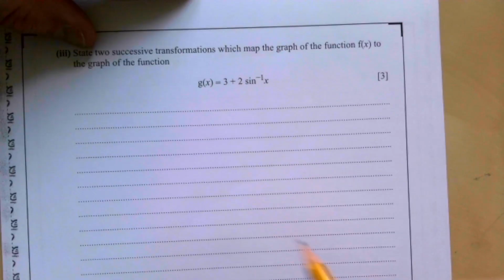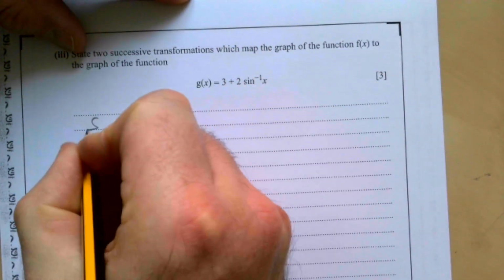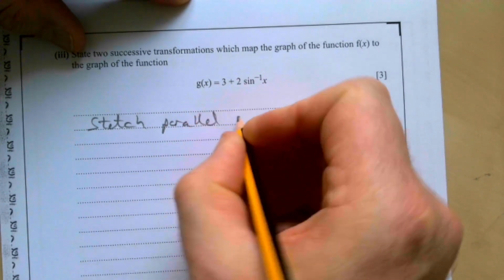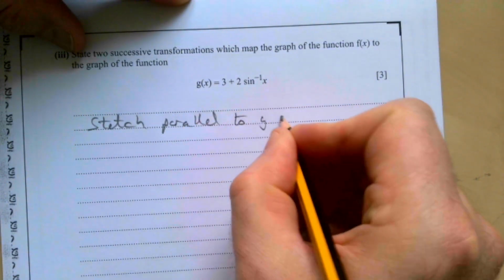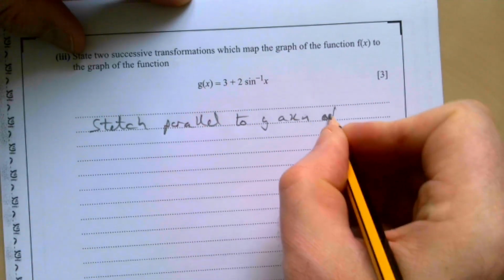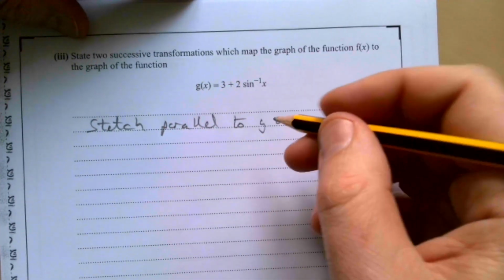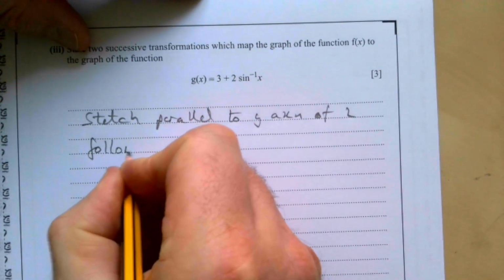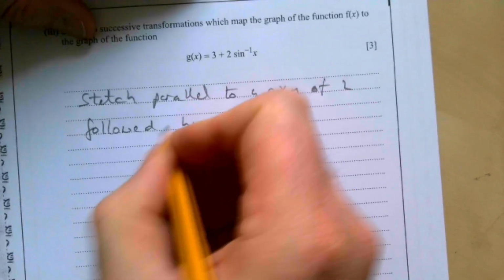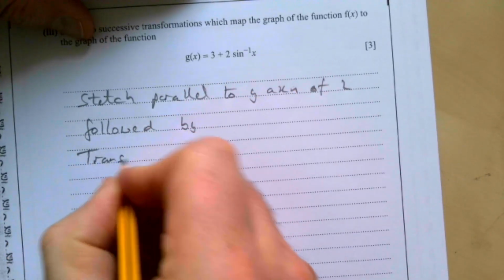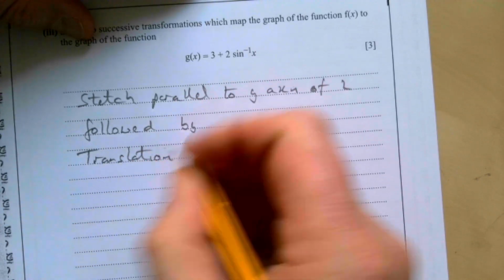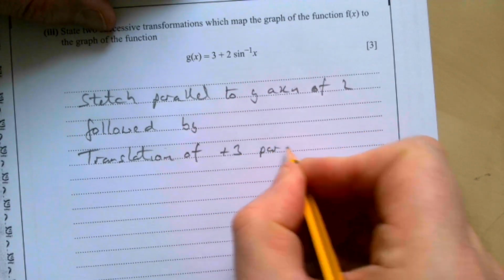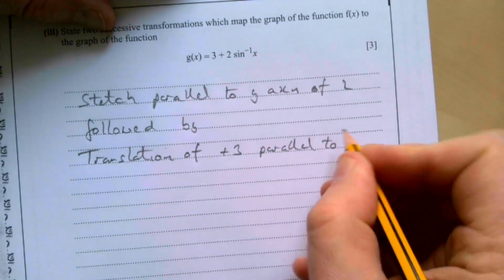So I've said what we're doing. The 2 means a stretch parallel to the y-axis of 2, so each of the y coordinates effectively doubles, followed by a translation. What does that mean? That's whenever you move the graph of plus 3 parallel to the y-axis.